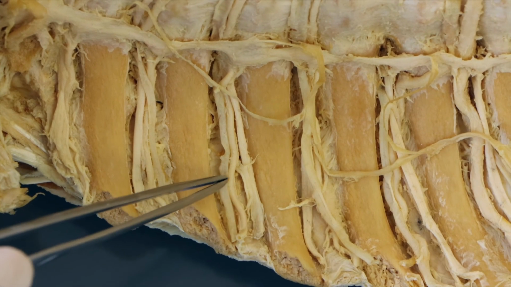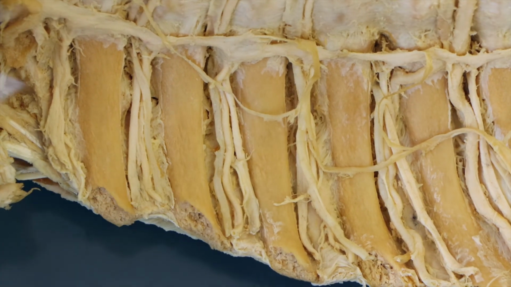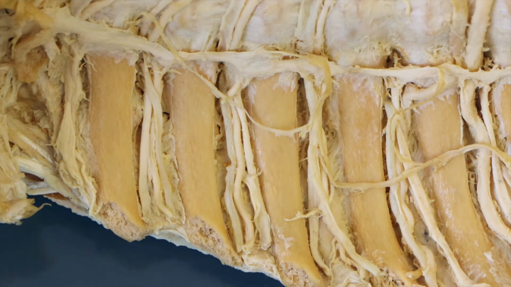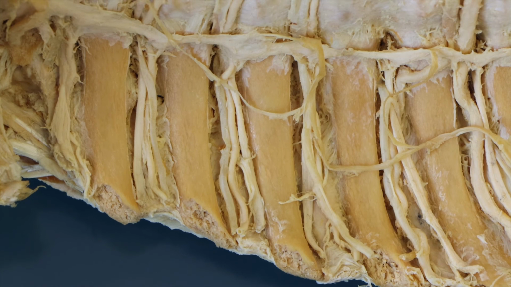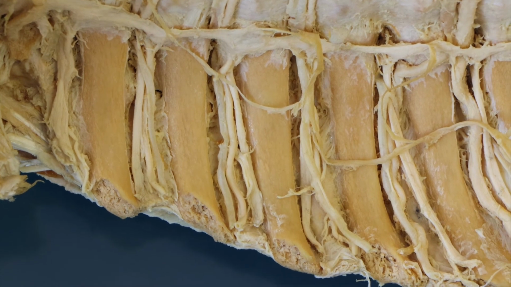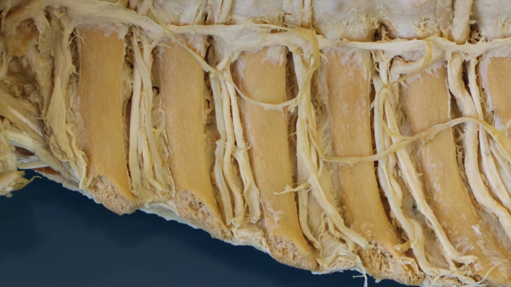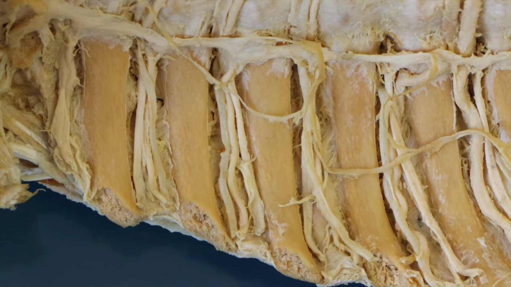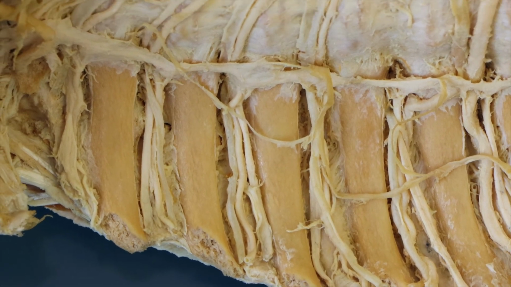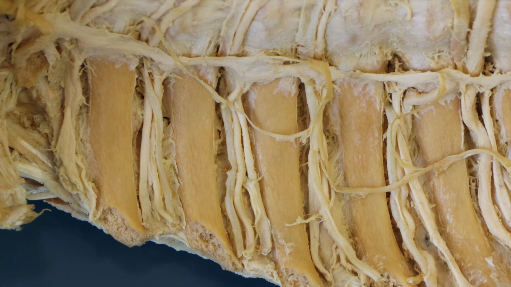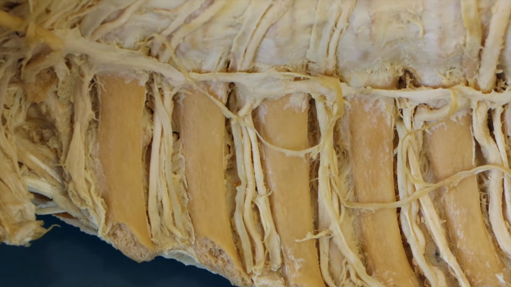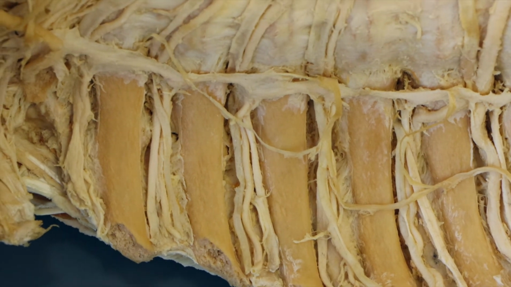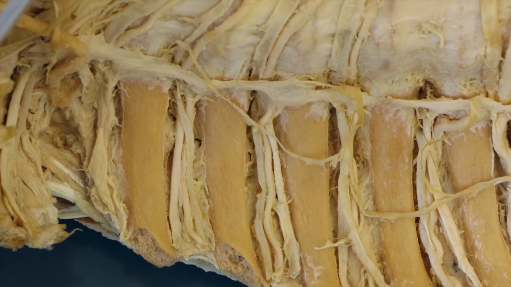So from superior to inferior: vein, artery, nerve.